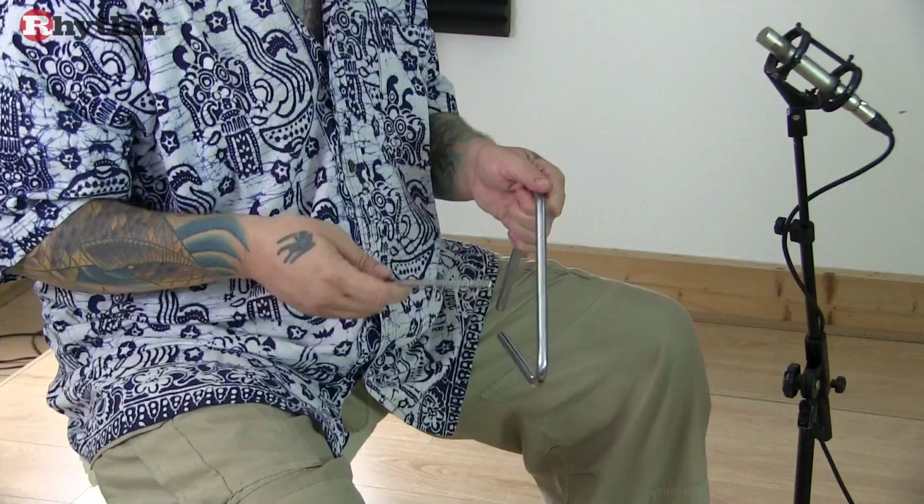And again, the triangle beater is held more or less in the same way as you would hold a drumstick. You've got your fulcrum there, and obviously it's not as long as a drumstick. This one's got a kind of rubber thing on the end, so you can get a different tone with the triangle if required.